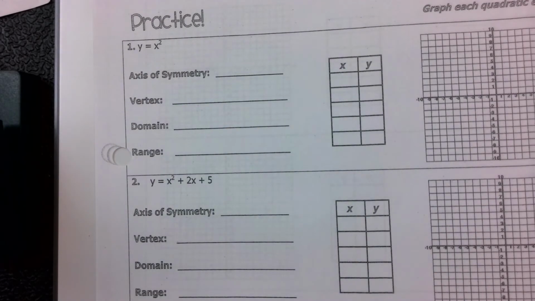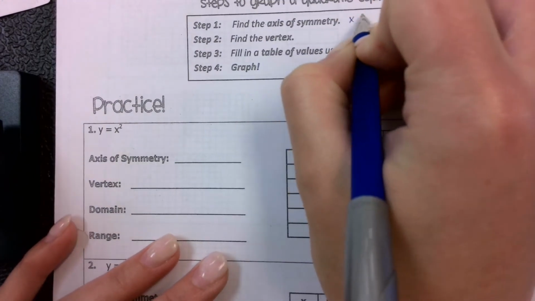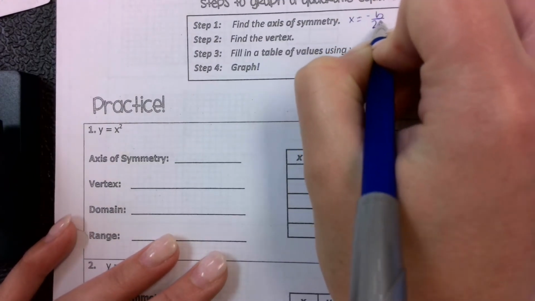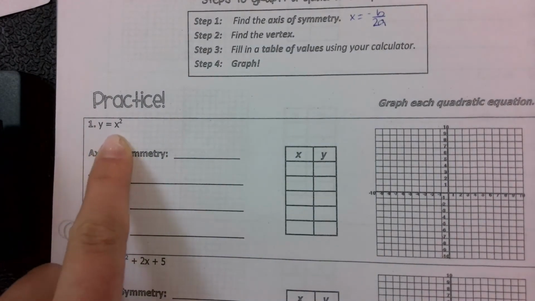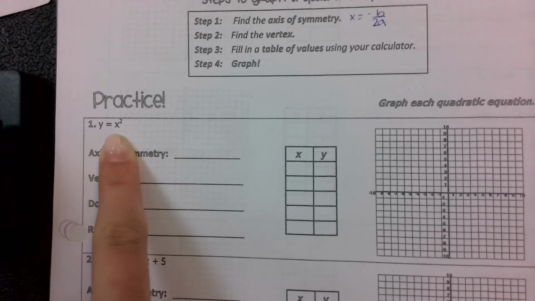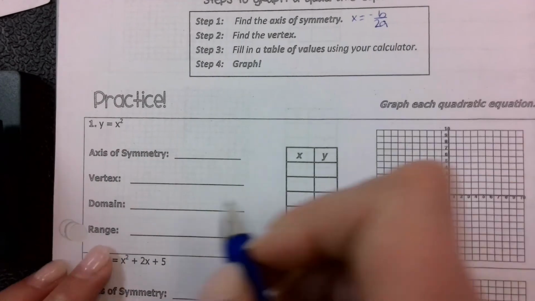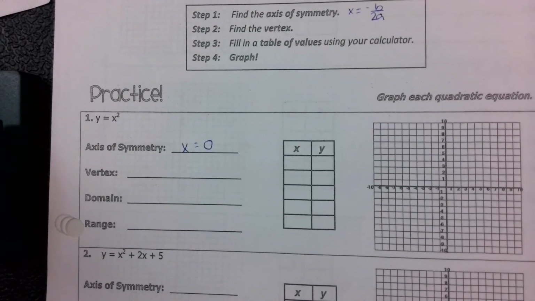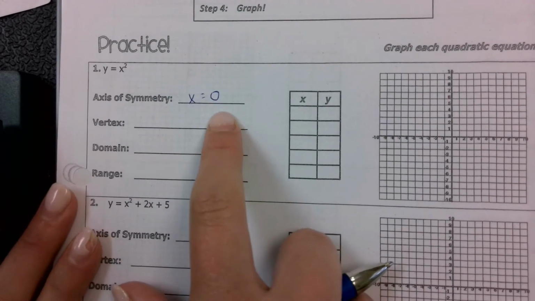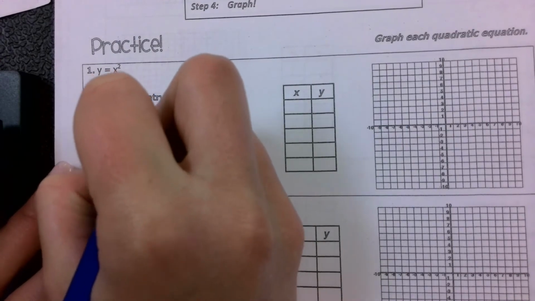What's the formula that we're using? I'm going to write that up here beside axis of symmetry. I'm going to say x equals negative b over 2a so that we've got it the whole time. So what is our b value right now? 0. So if we put 0 over anything, what's it going to be? So your axis of symmetry is 0. So I'm going to say x equals 0. We need to find our vertex. How are you going to do that? Plug back in. So when you plug in 0, what is 0 squared? 0. So your vertex is where? 0, 0.